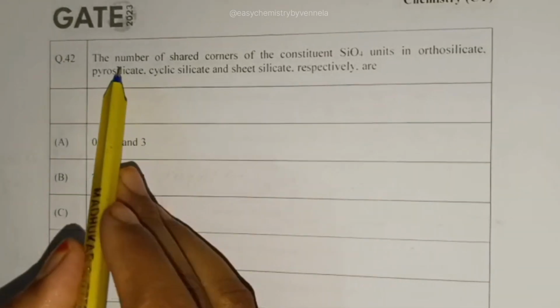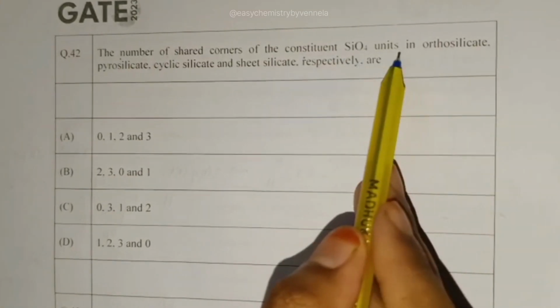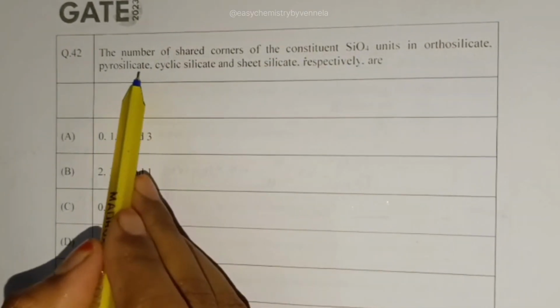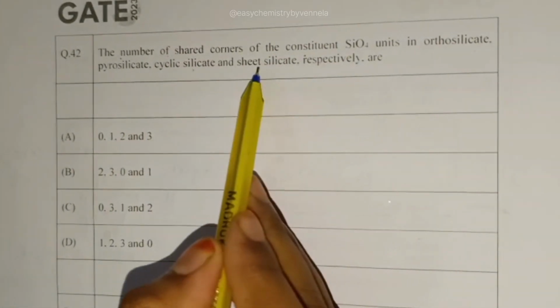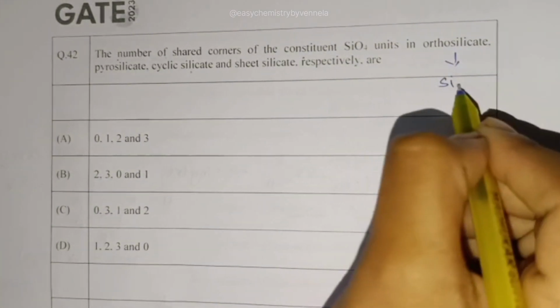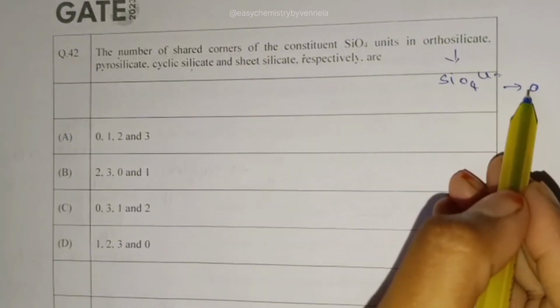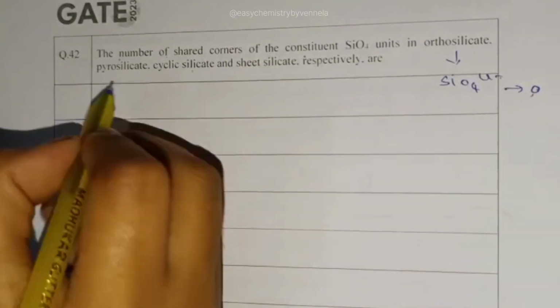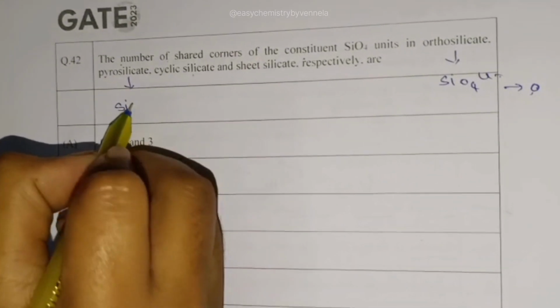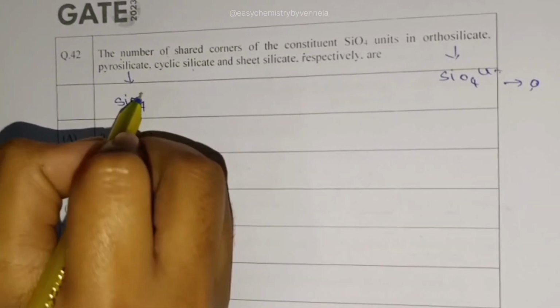So next question is the number of shared corners of the constituent SiO4 units in orthosilicate, pyrosilicate, cyclic silicate and sheet silicate is. Ortho means it has structure SiO4 4 minus. It has 0 shared corners. Here pyro means Si2O7 6 minus.